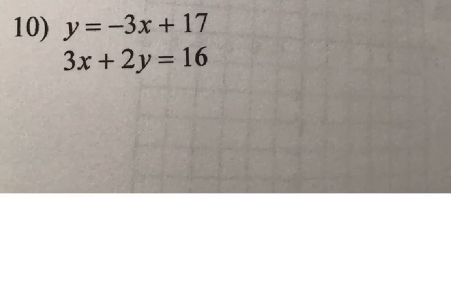If it was positive, I would go up instead of down. Okay, for a bonus problem, we also are reviewing linear systems using substitution. So notice right here, I have that y equals negative 3x plus 17. So logically, it's going to go in for the other y.